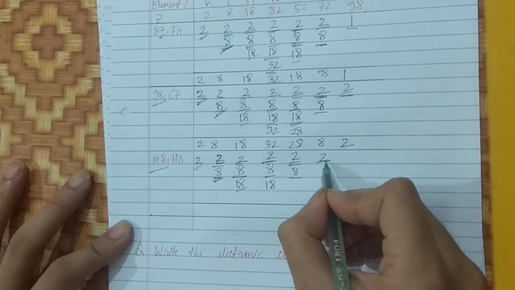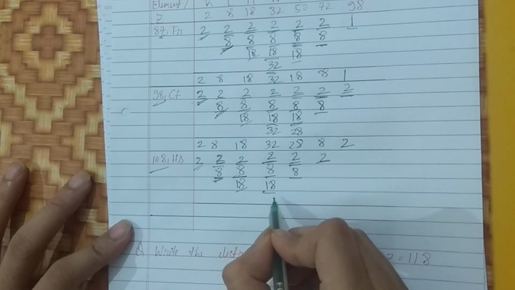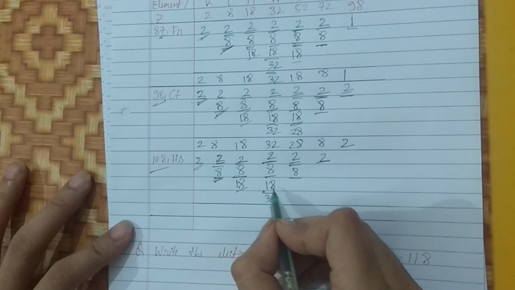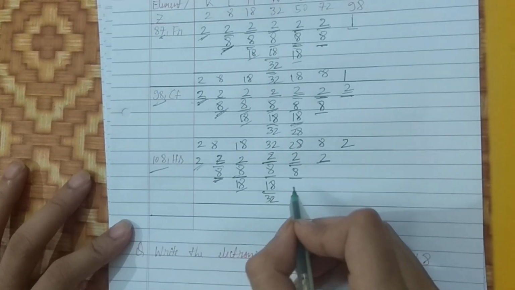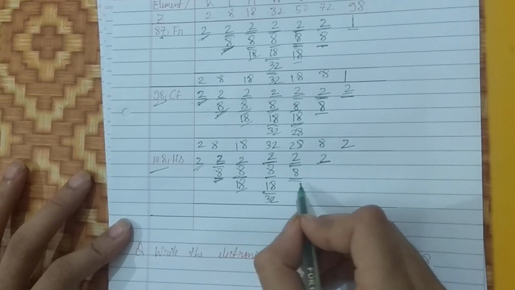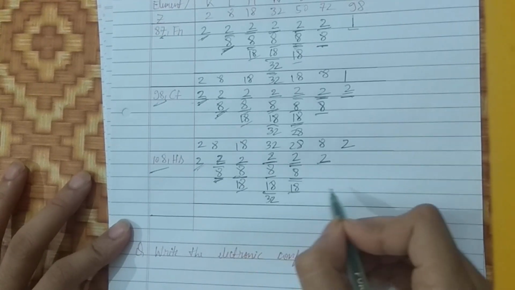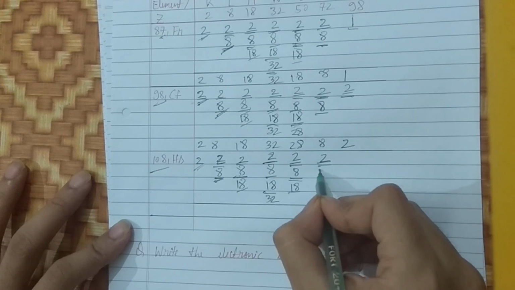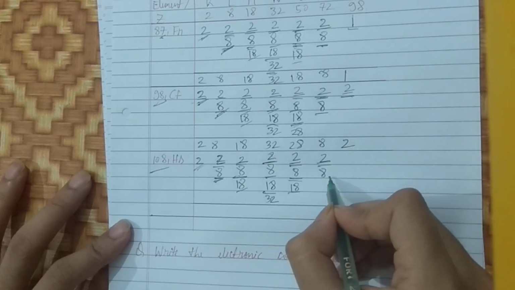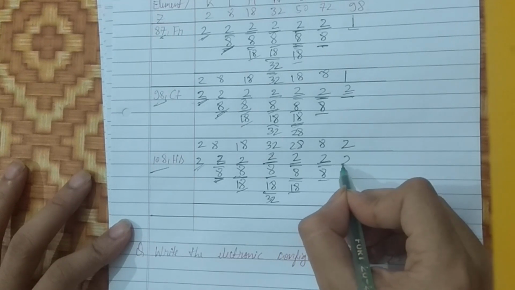Next shell. Then again we will check if n-2 is fully filled or having 32 electrons. Okay, so we will fill up to 32 here because it had 18 only. Then we will check for n-1 if it is fully filled or having 18 electrons. It's neither fully filled nor having 18 electrons, so we will fill up to 18 here. Then we can exceed 2 here, so we will go up to 8 here. Again the octet rule will come into the picture, so we'll go to the next shell and we will fill 2 here.